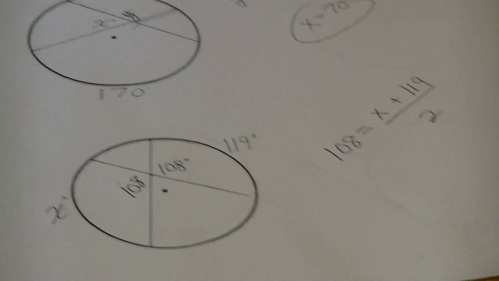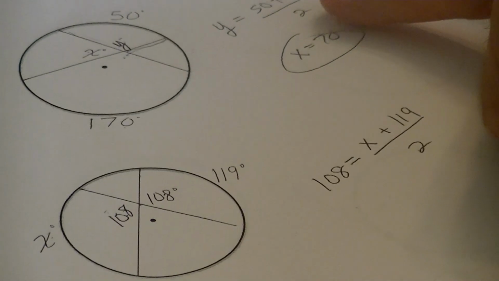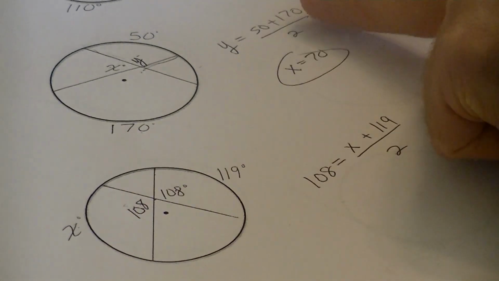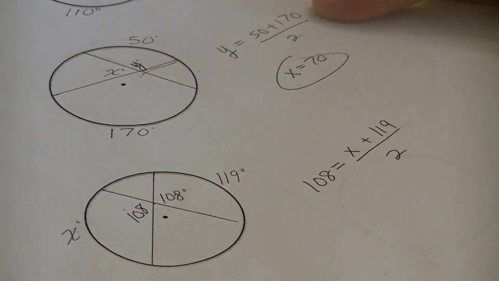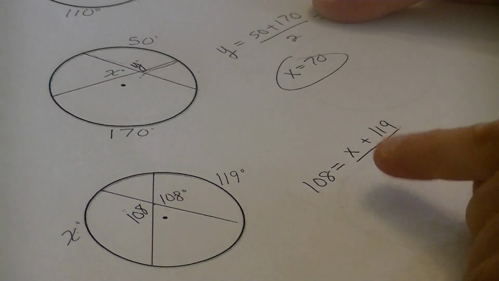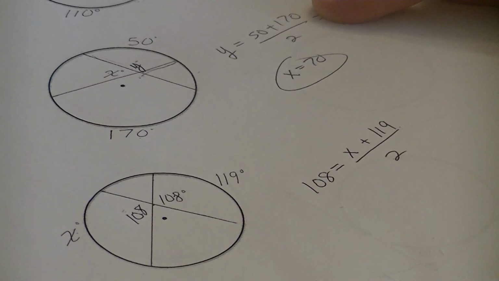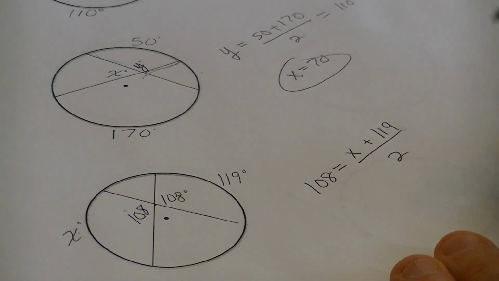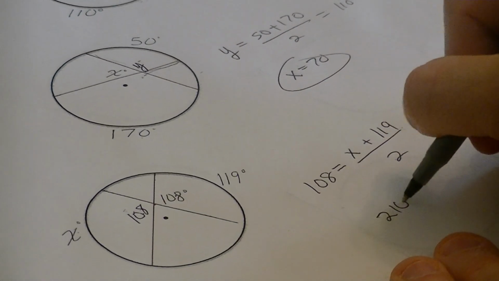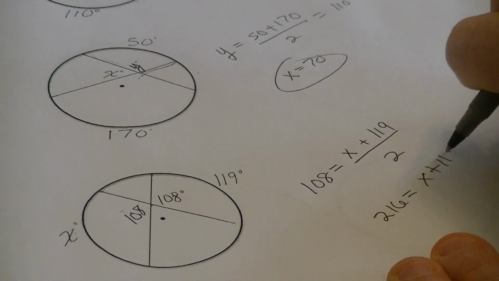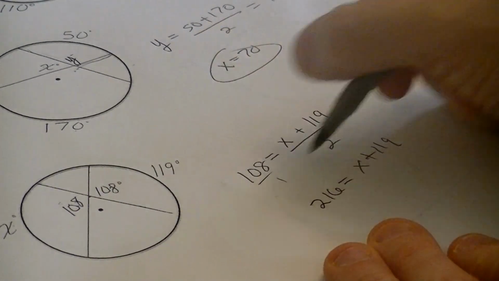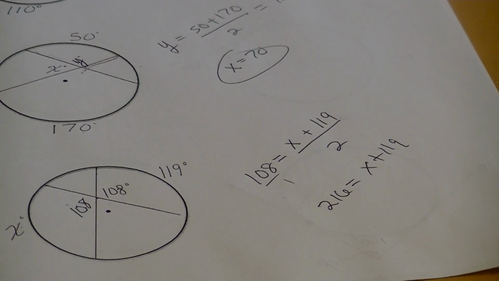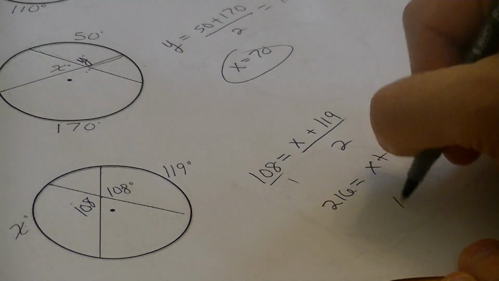So if we can go back up to the previous problem, it's the same relationship, a value equal to the sum of two numbers divided by 2. Same thing, the only difference is the variable now is one of the arcs that we don't know. So to solve this equation, if I cross multiply both sides by 2, I get 216 equals x plus 119. Right, I'm just cross multiplying there. So if I subtract 119 from both sides, x is 97.